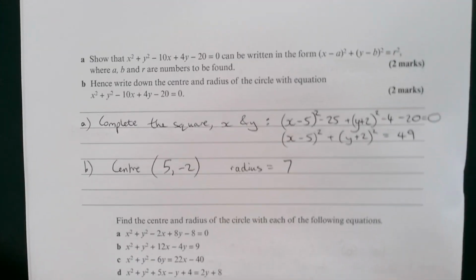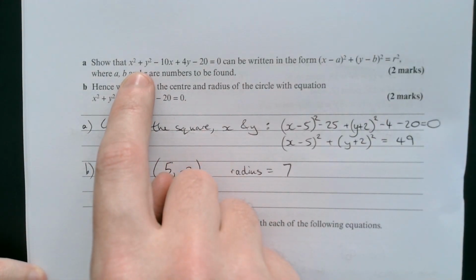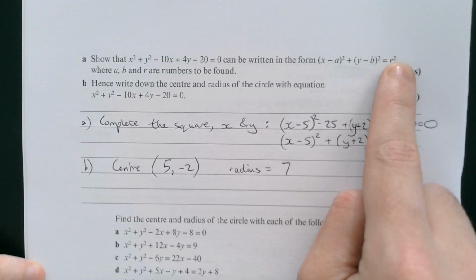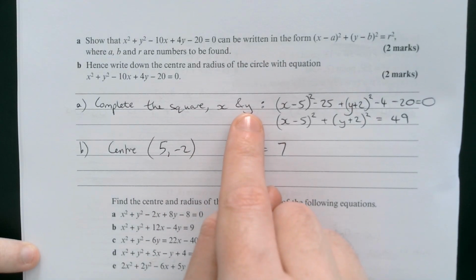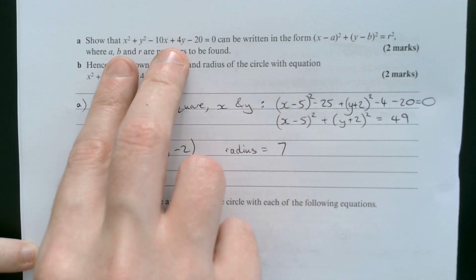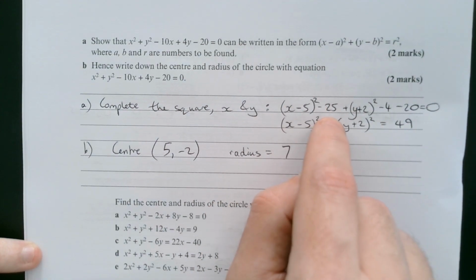Next, it's expanded form. So this is in the expanded form. It wants you to write it in the factorized form. So you complete the square twice, once for x and once for y. So complete the square on x squared minus 10x, which is x minus 5 all squared.